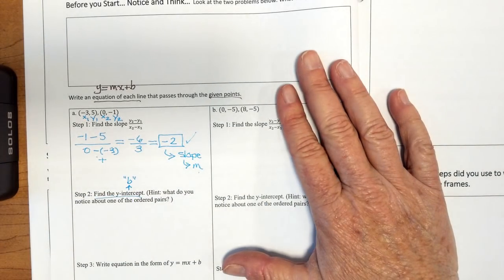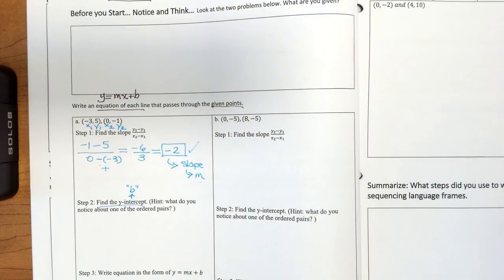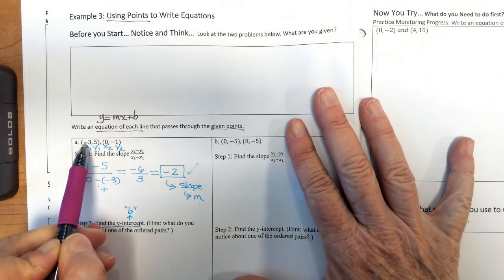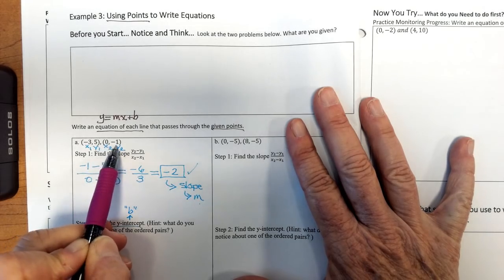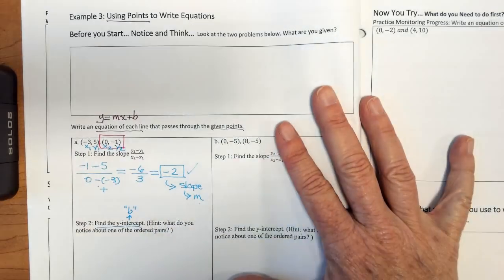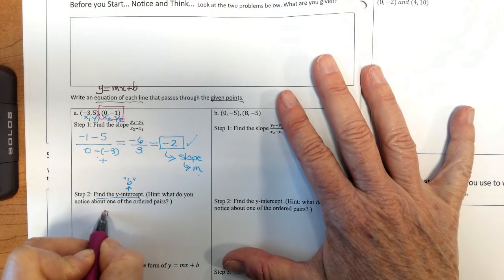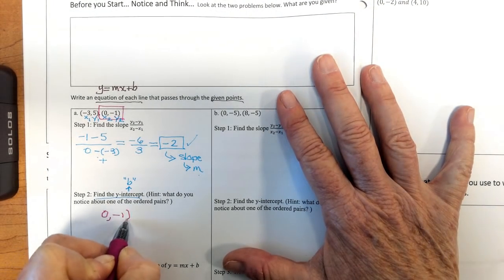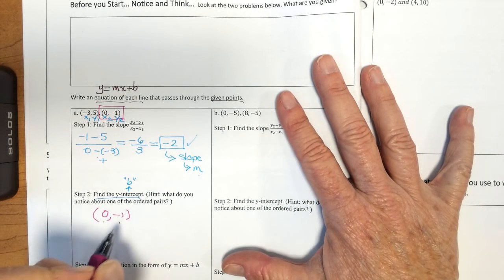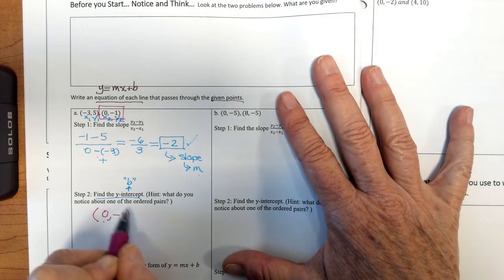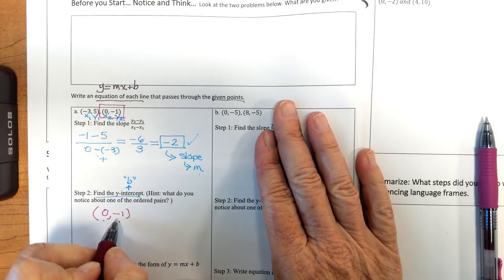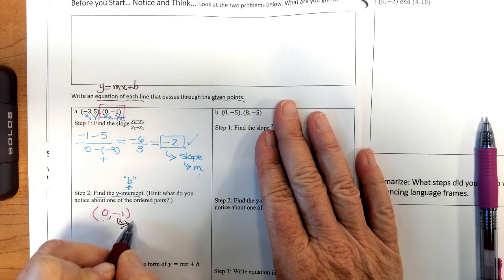Now go back and look at my two ordered pairs right here: negative 3, 5 and 0, negative 1. Hey, wait a minute, right there. This is my y-intercept. I'm going to write this, 0, comma negative 1, and note that x is 0, y is equal to negative 1. That's where my line crosses the y-axis. So therefore, I know that negative 1 is my b.